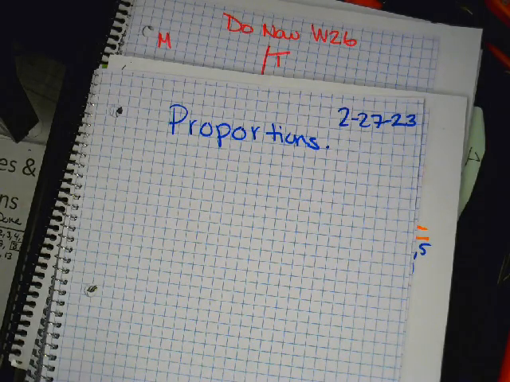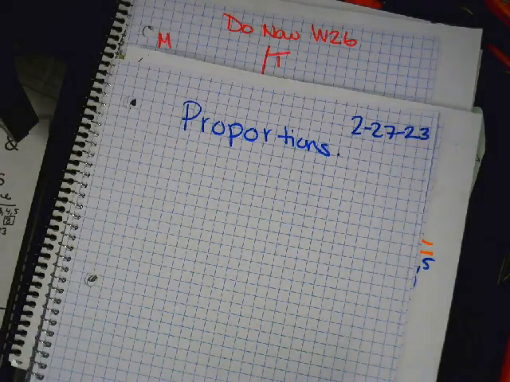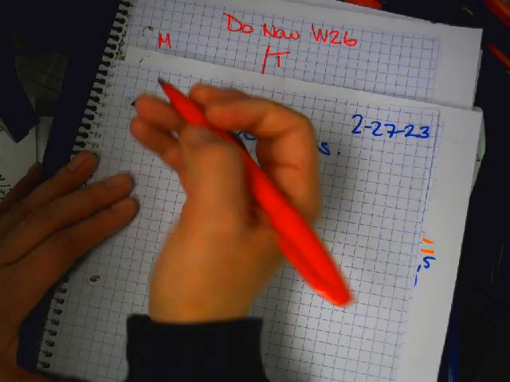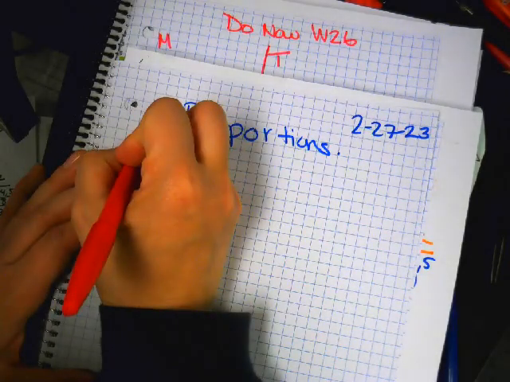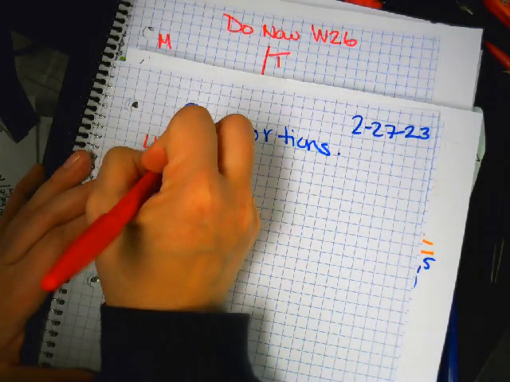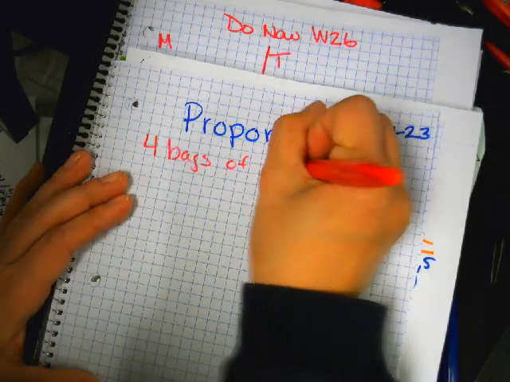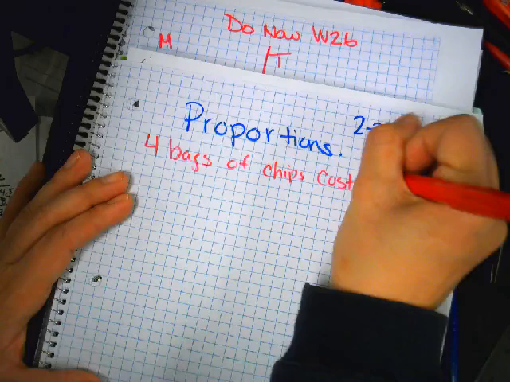All right. What was the question on the do now? 4 bags of chips cost. How much is 4?